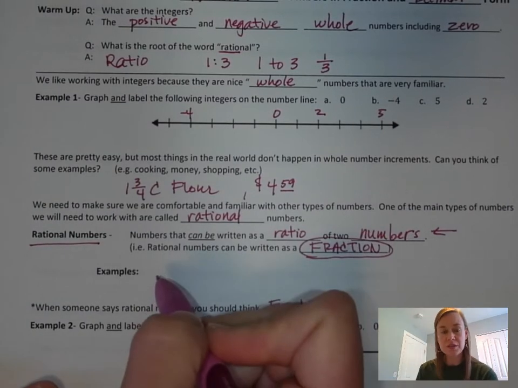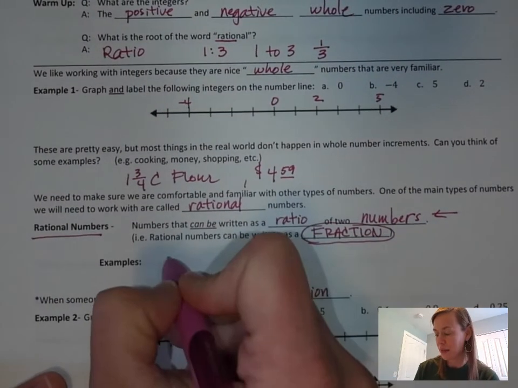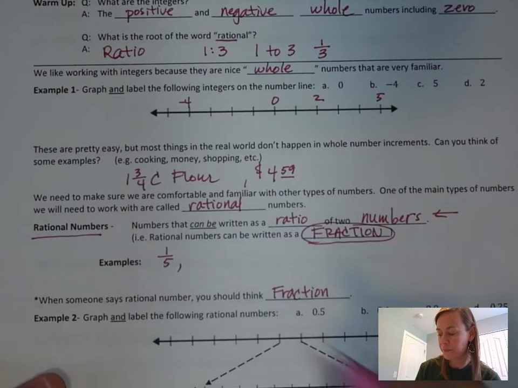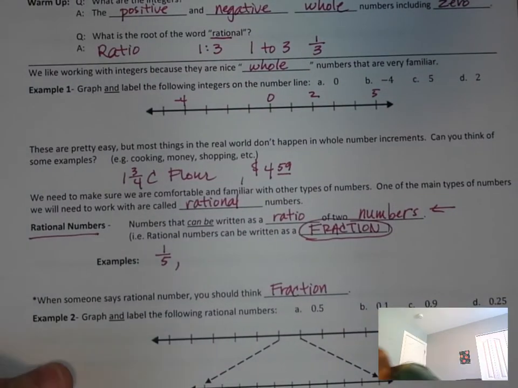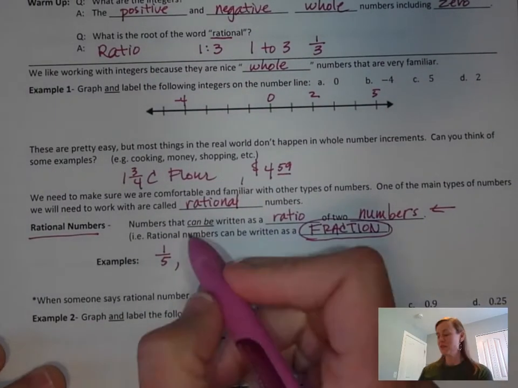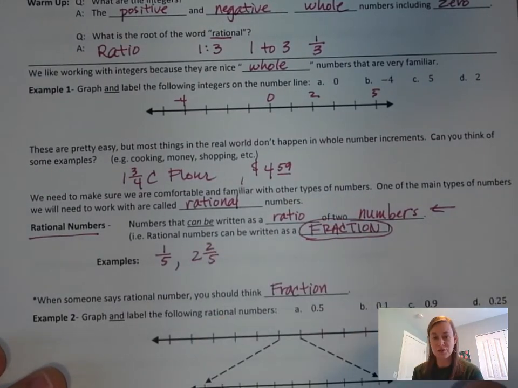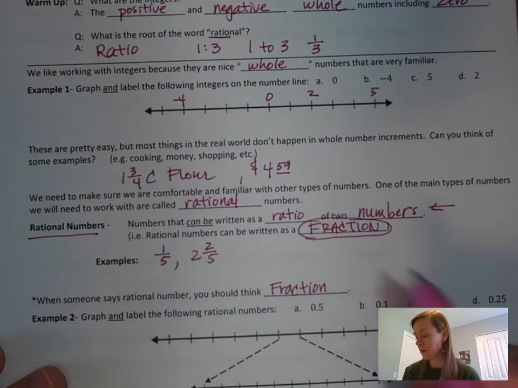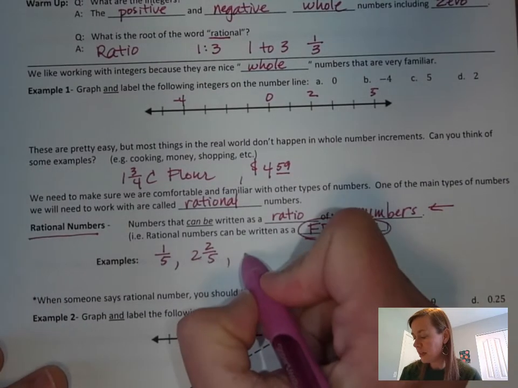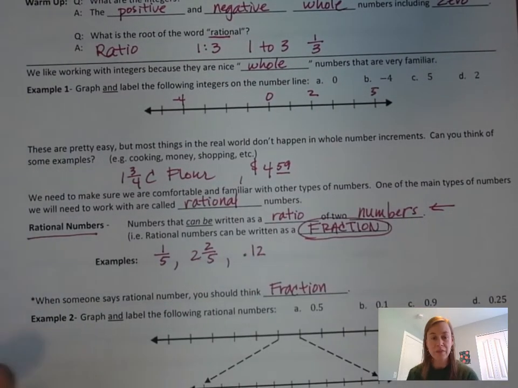Let's do a few examples here. So rational numbers, okay, let's do a fraction. How about 1/5? There's a rational number. What if you did 2 2/5? You've got a whole number and a fraction? That's totally fine. That is still a rational number. What if you did 0.12? Well, that's a decimal, and it can be written as a fraction, which is something we're about to learn.